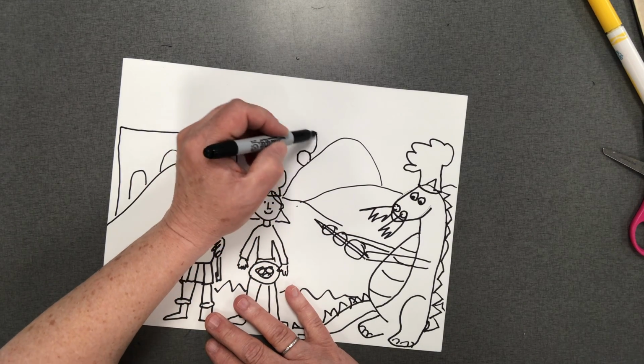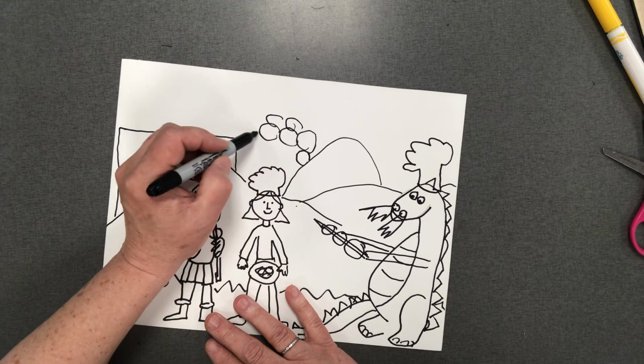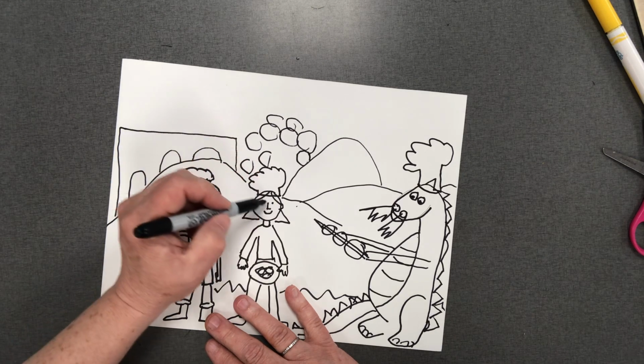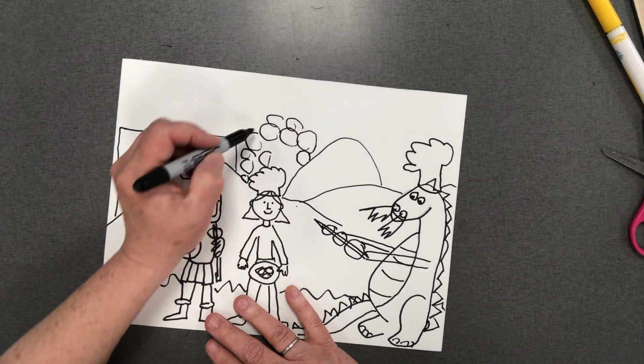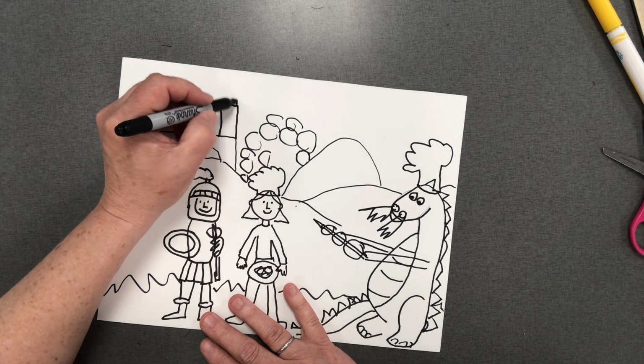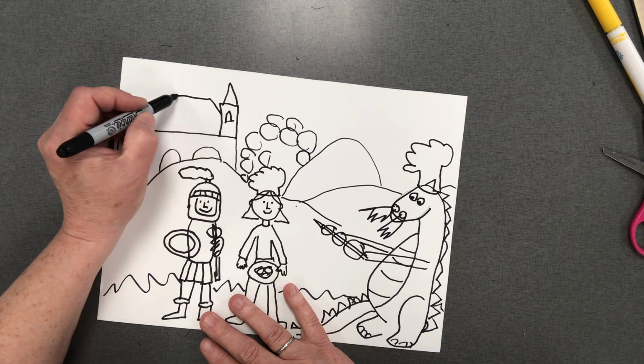And then that dragon cave also was made out of big rocks. So I'm going to put my dragon cave right here, made out of big rocks, okay? And then maybe some more castle-y looking details here for the castle.